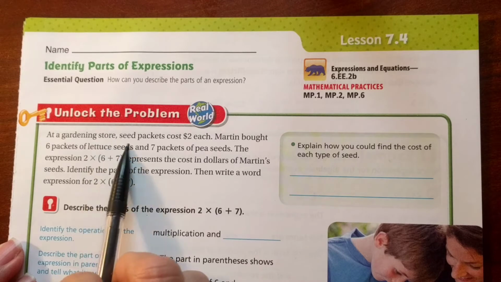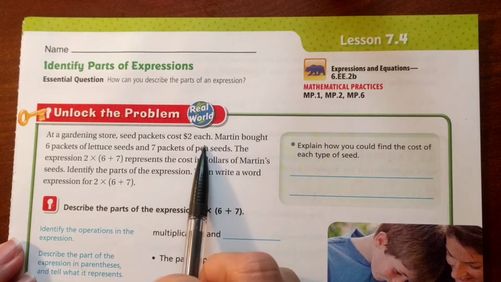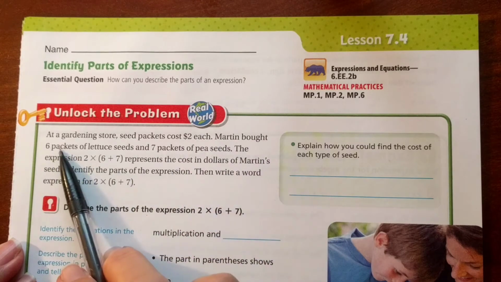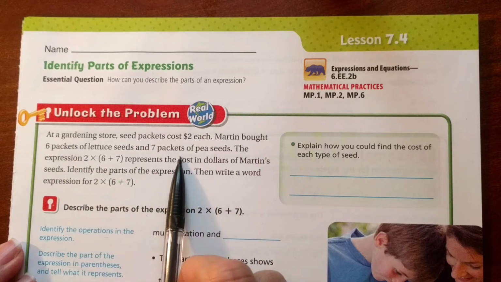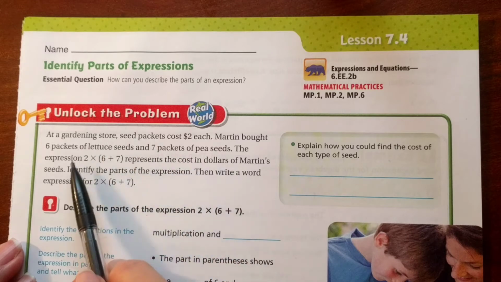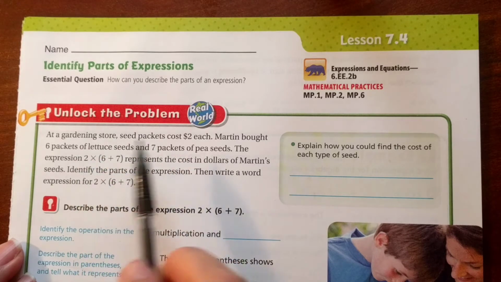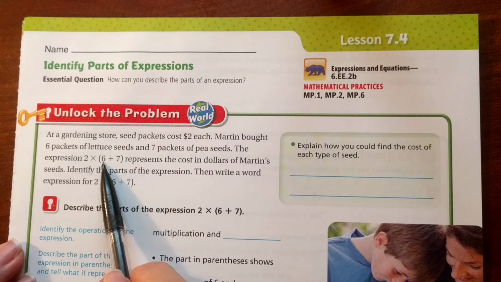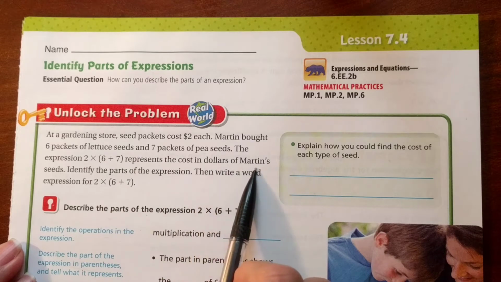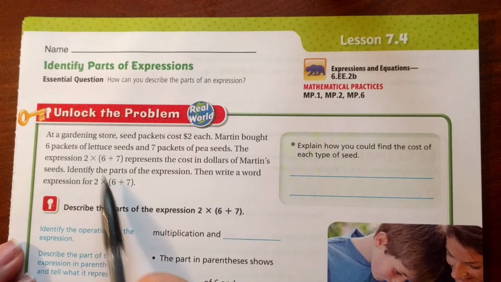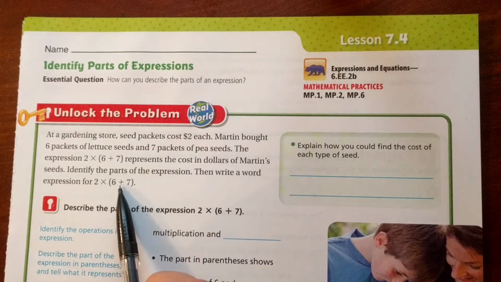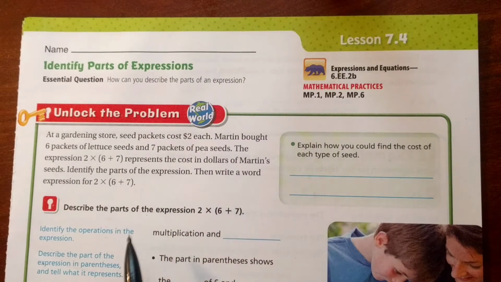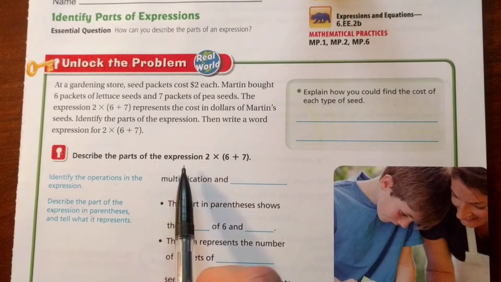Unlock the problem. At a gardening store, seed packets cost $2 each. Martin bought 6 packets of lettuce seeds and 7 packets of pea seeds. The expression 2 times the quantity 6 plus 7 represents the cost in dollars of Martin's seeds. Identify the parts of the expression, then write a word expression for this mathematical sentence, 2 times the quantity 6 plus 7. All right, so we're going to describe the parts of the expression.